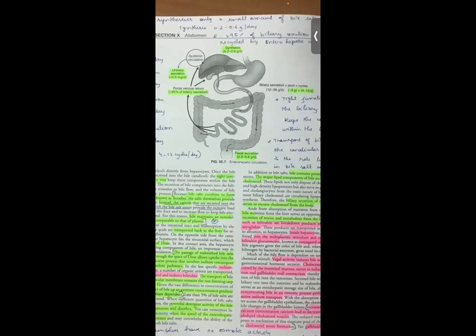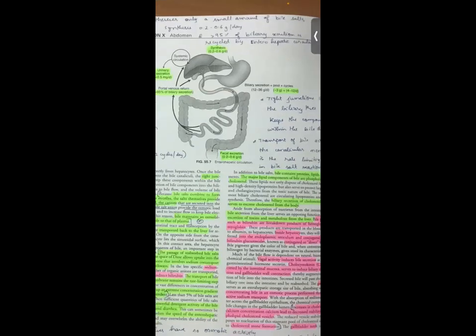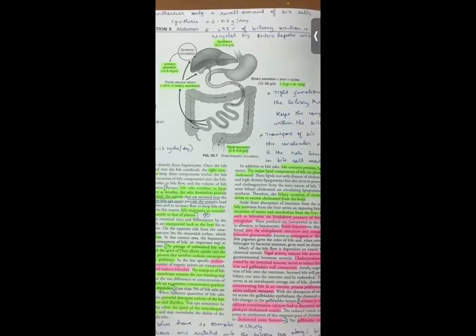Fecal excretion is 0.2 to 0.6 grams per day. So the synthesis and the fecal excretion are the same, 0.2 to 0.6 grams per day. And biliary secretion is 12 to 36 grams per day. That is a formula: it is the number of cycles times the bile acid pool. The bile acid pool is 3 grams, and the number of cycles is 4 to 12. When we multiply 3 by 4 and by 12, we get 12 and 36. So 12 to 36 grams per day is the secretion.